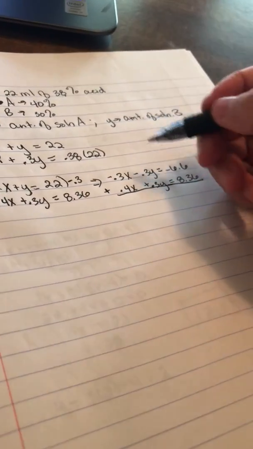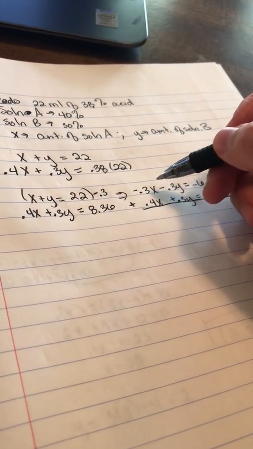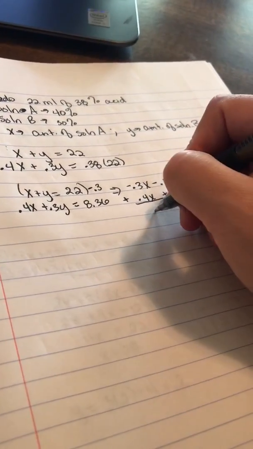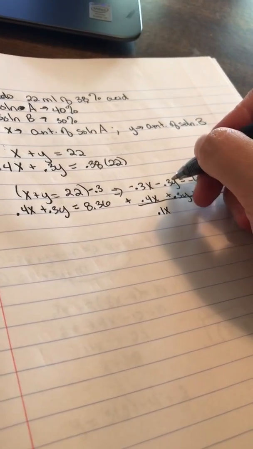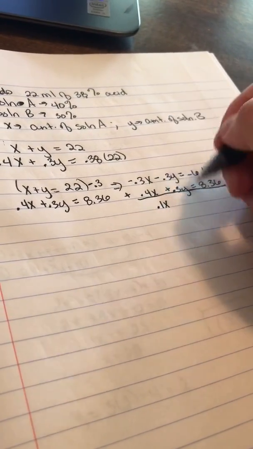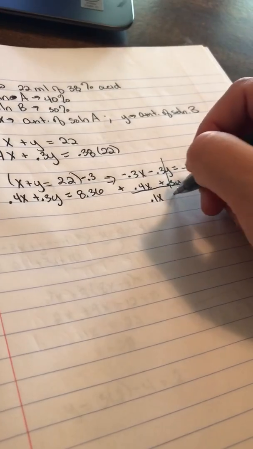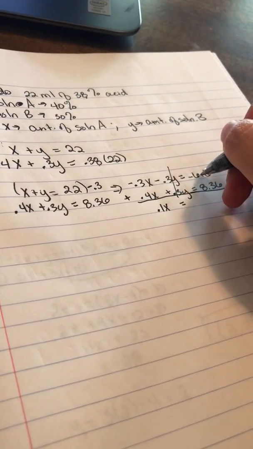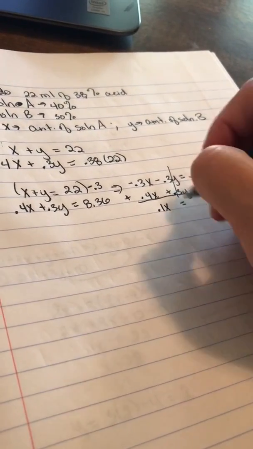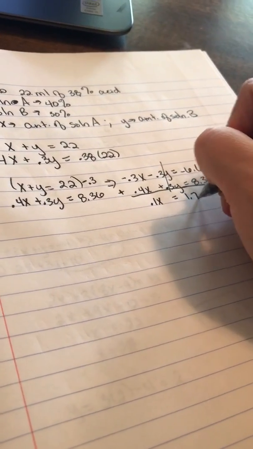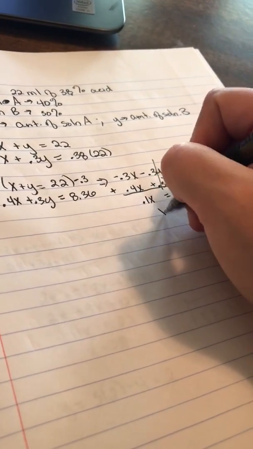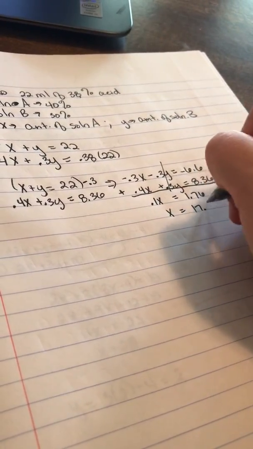So now I'm going to add these together. I've got negative 0.3x plus 0.4x is 0.1x. Negative 0.3y plus 0.3y goes away. Negative 6.6 plus 8.36 is 1.76. Divide by 0.1 and I get x equals 17.6.